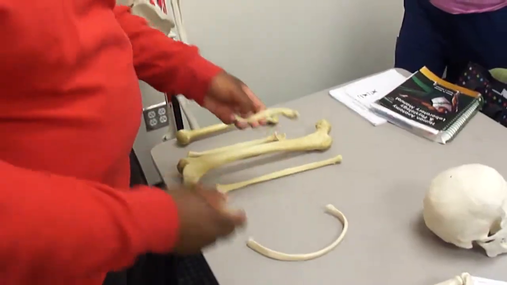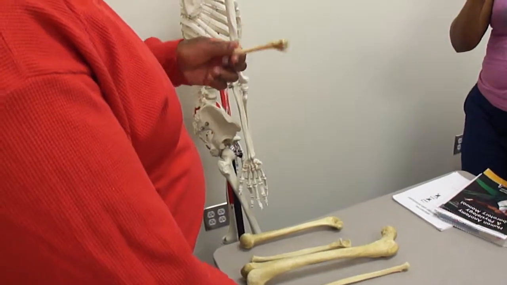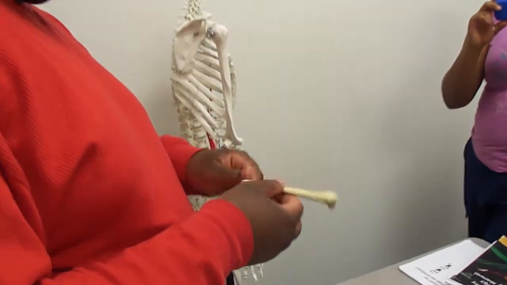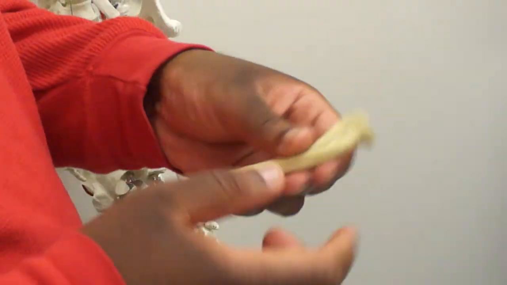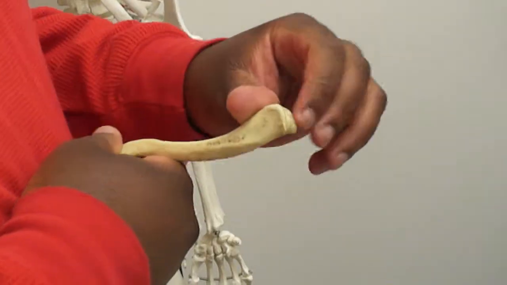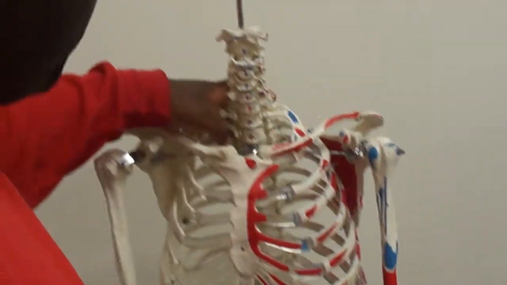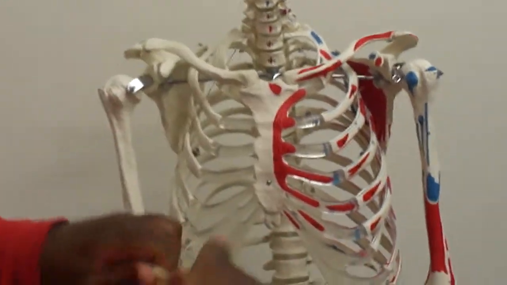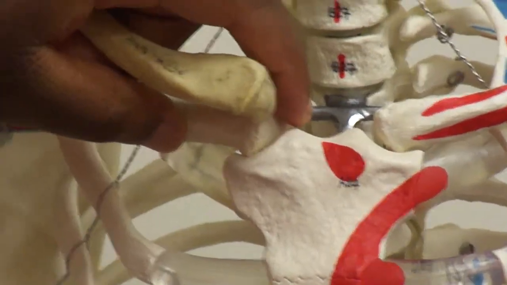And many students get confused with the difference between a rib and a clavicle. You notice how the clavicle has a sort of S shape to it, and it has a broad flat end, and then it has a more broad end here, and then a kind of smoothed out flatter end. This end right here usually articulates with the sternum, like you see on this model here. Same difference. The broader end articulates with the sternum here, and then also it has an S shape.